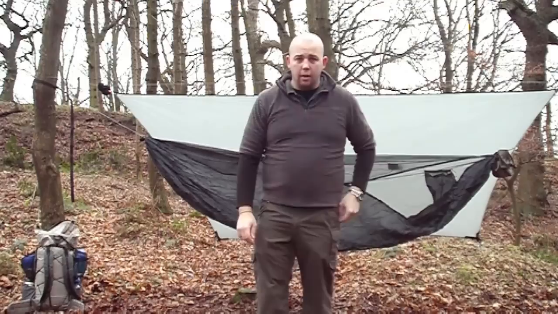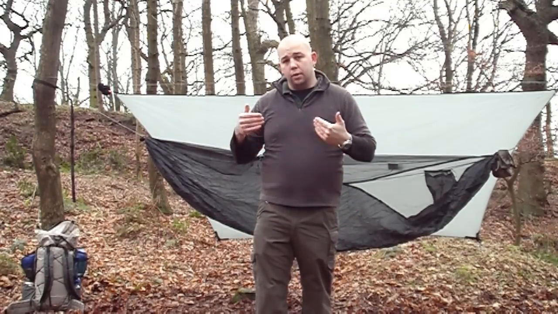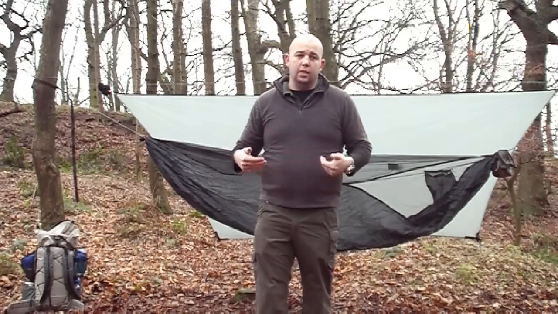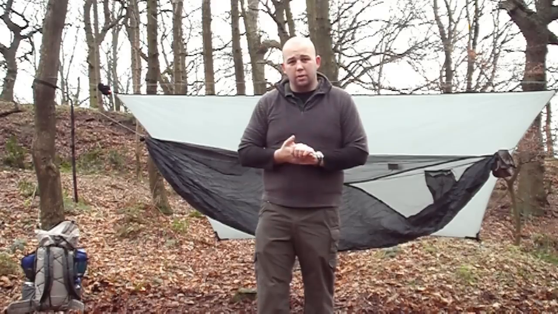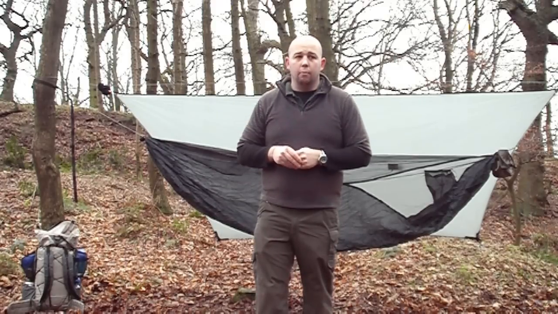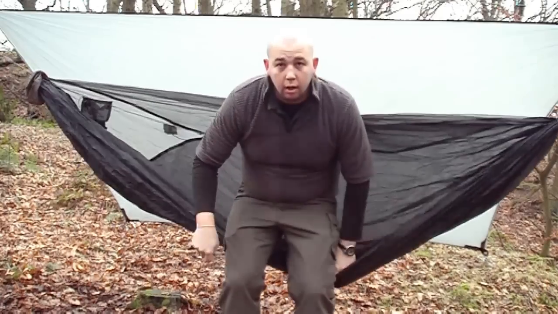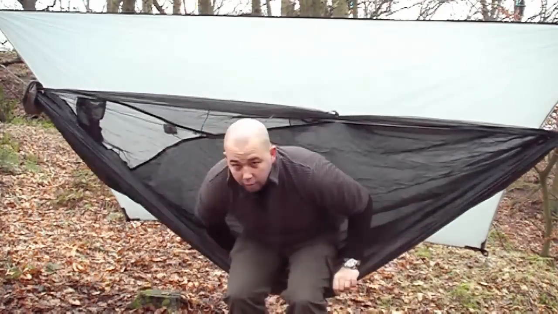Okay, there we go. Next thing we're going to do is we're going to check that our hammock is securely fitted to the trees. We're going to do a test sit. We're not going to throw ourselves in just in case we've done something wrong on the suspensions. Have a sit down, make sure it's comfortable, check our ridgeline tension, and then we're good to put our quilts in.